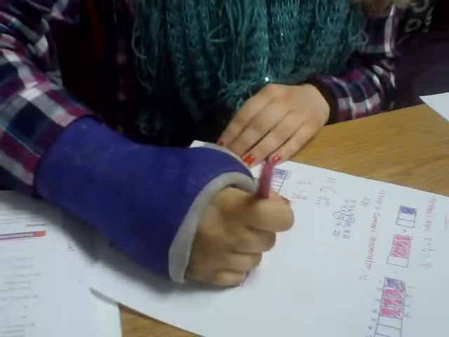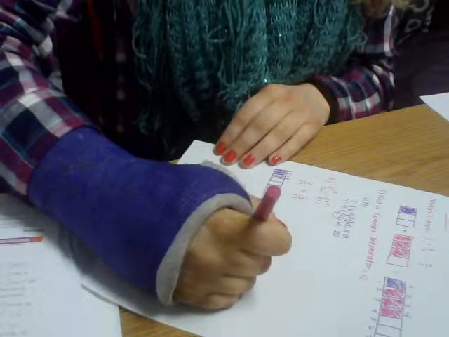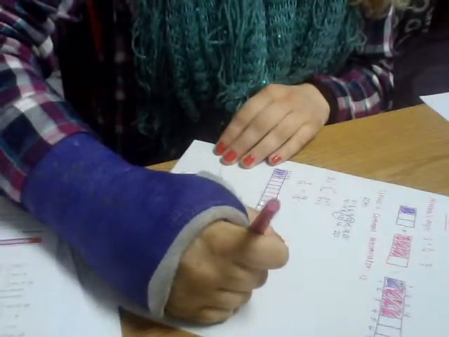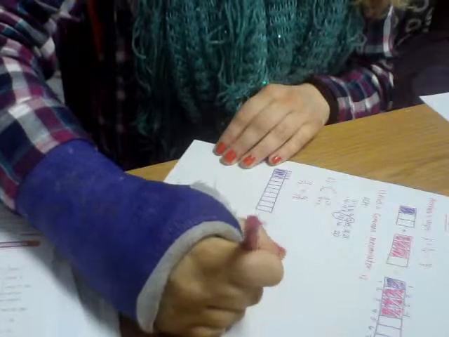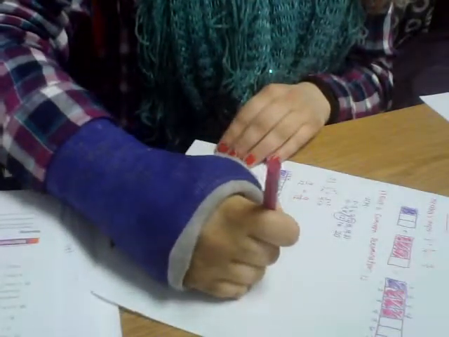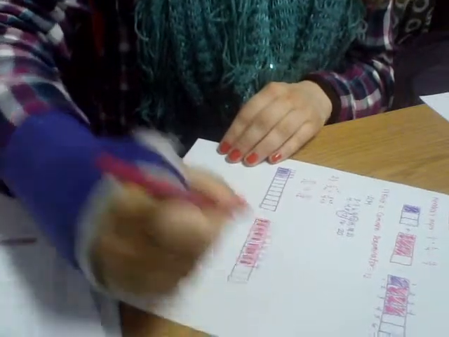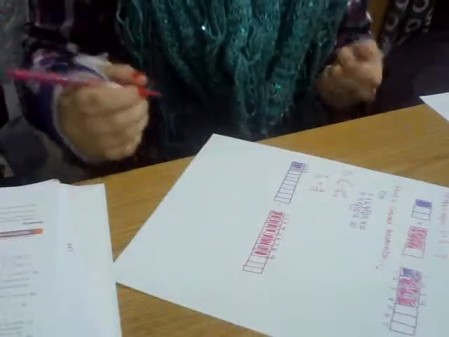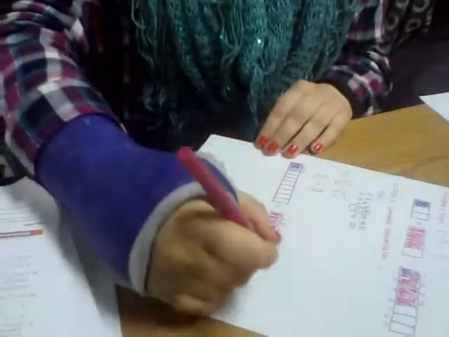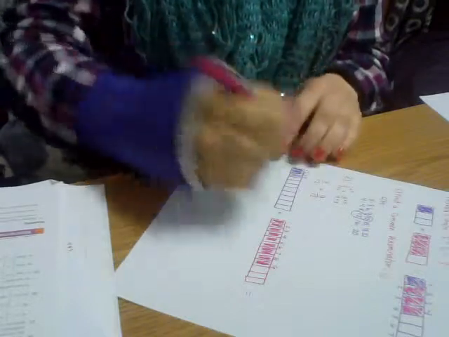Let's color in 9 of these because our fraction is 9/12: 1, 2, 3, 4, 5, 6, 7, 8, 9. All right, so when we add fractions, our denominator stays the exact same.